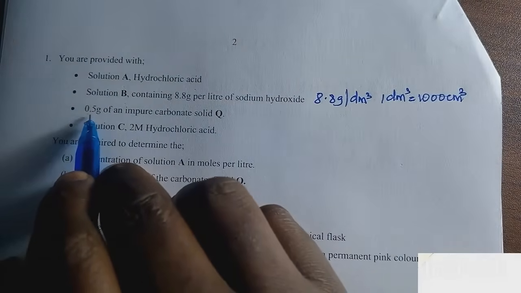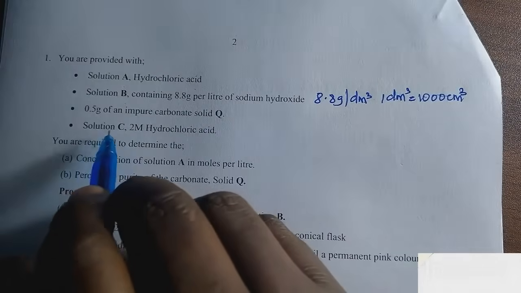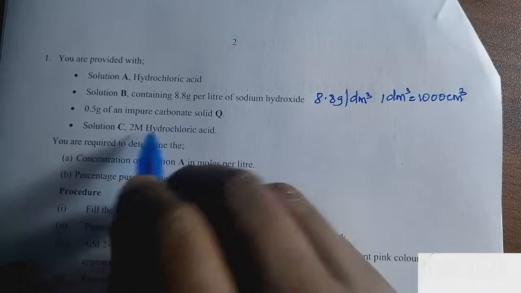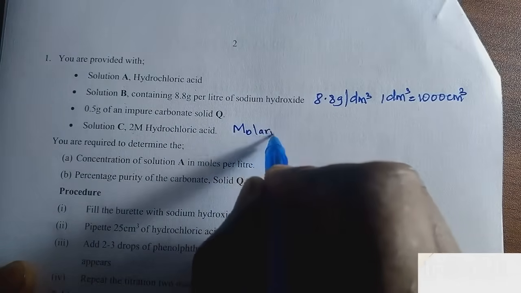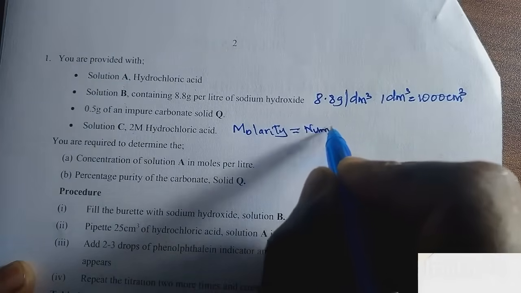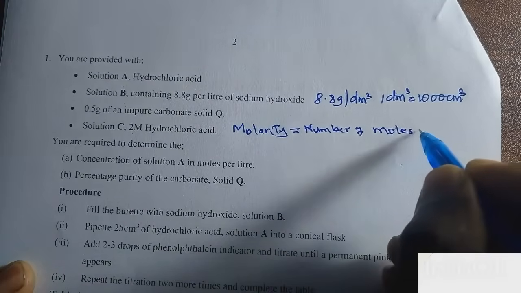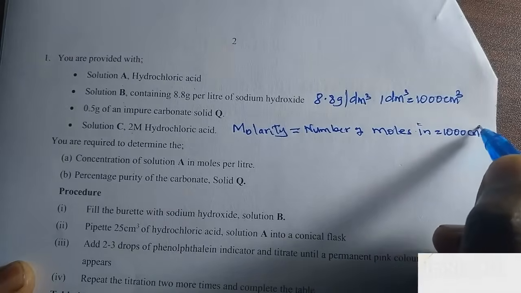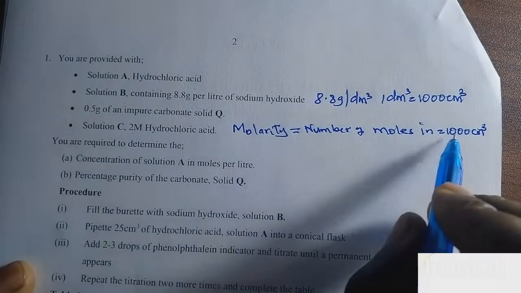You are provided with 0.5 of an impure carbonate solid Q. Solution C contains 2 molar hydrochloric acid. So 2 capital M means molarity. M stands for molarity, and the molarity is equal to the number of moles in a liter, in 1000 centimeters cube. So what this means is that the 2 is equal to the number of moles in 1000.